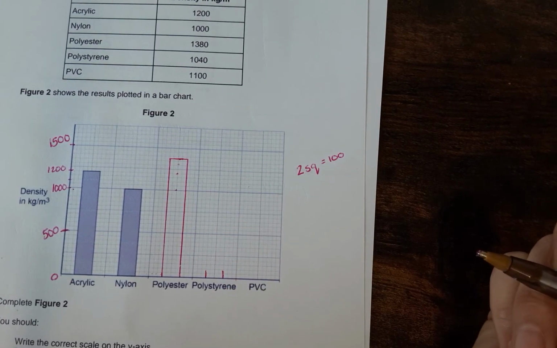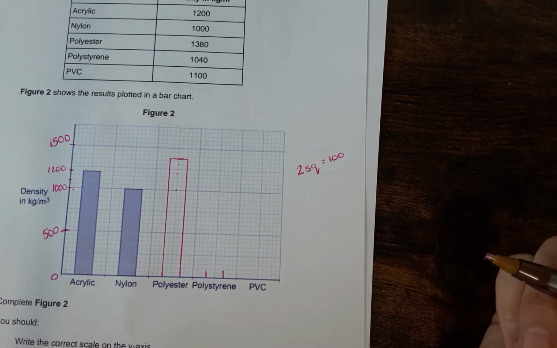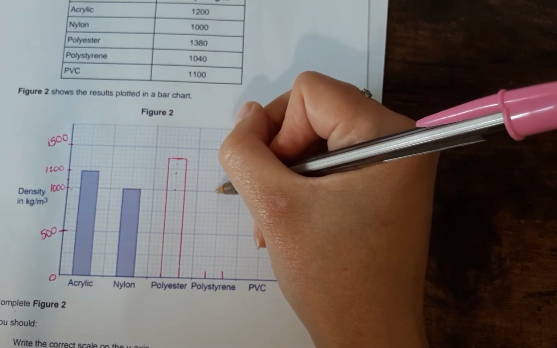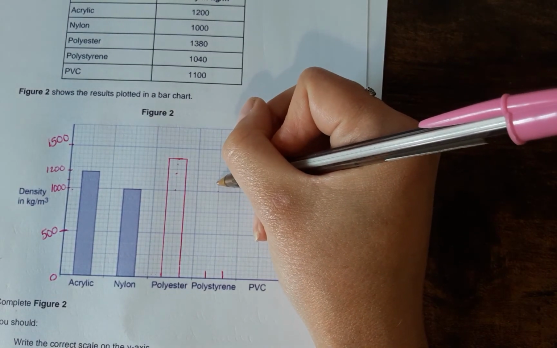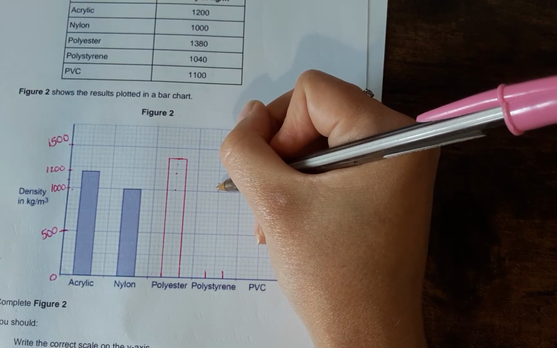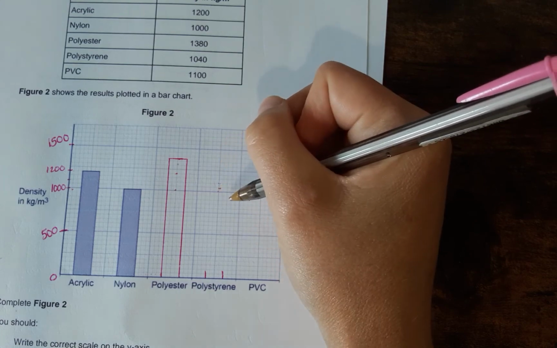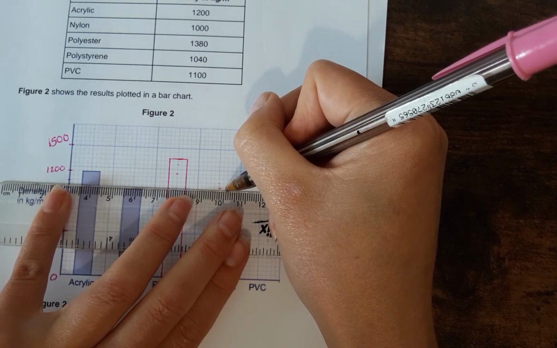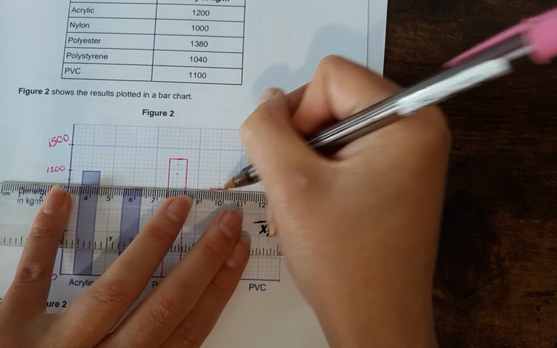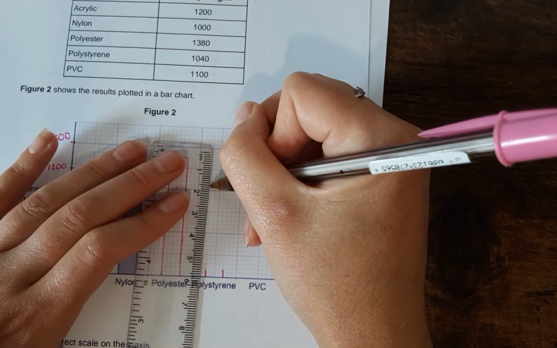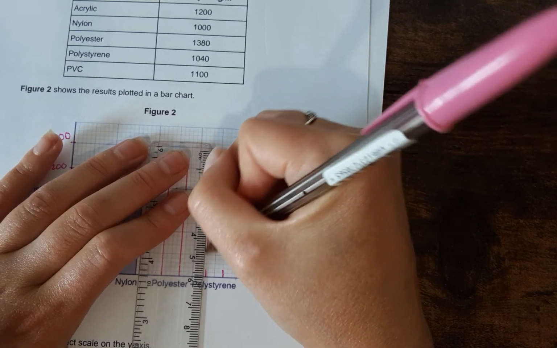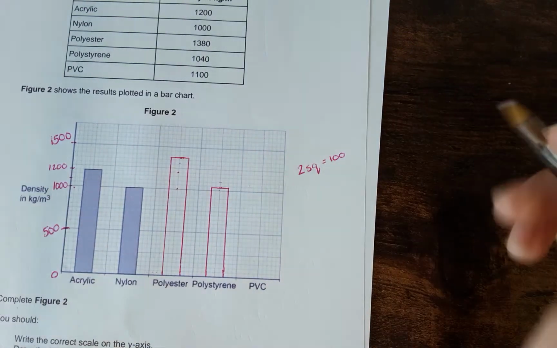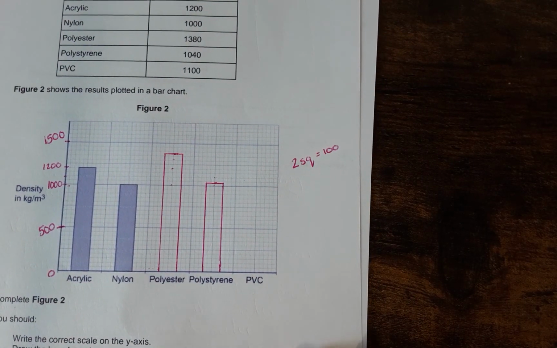Now polystyrene is just above 1040. So that's my 1000. That would be my 1100. So I want it just below that line there, just below halfway between them. Again, nice sharp pencil would be very beneficial to you. And then complete our bar, nice and neat. Okay, lovely. And then we've got the last one, which is PVC.